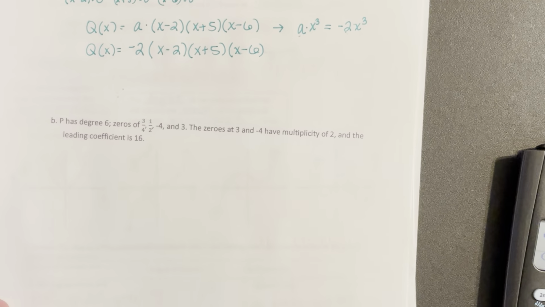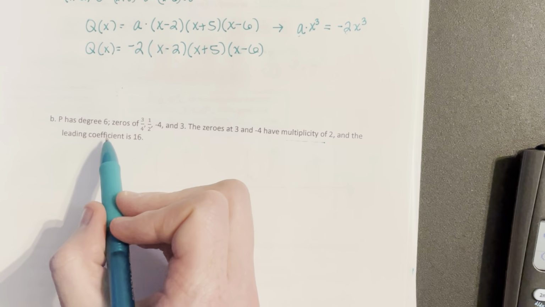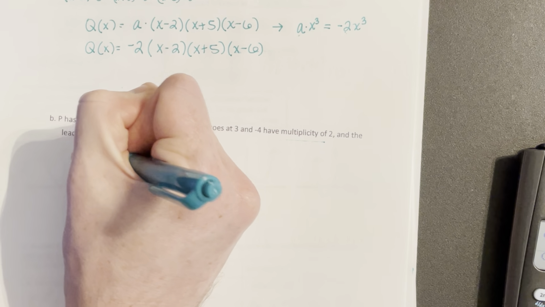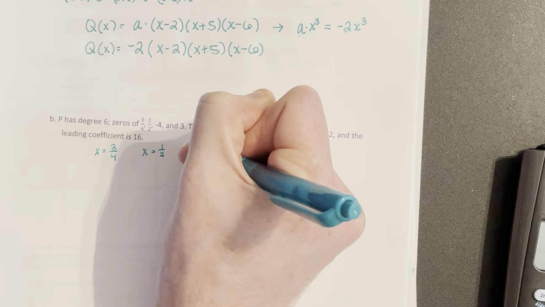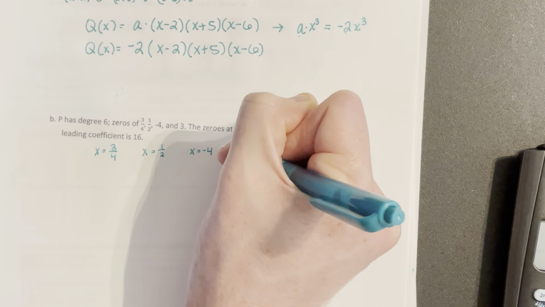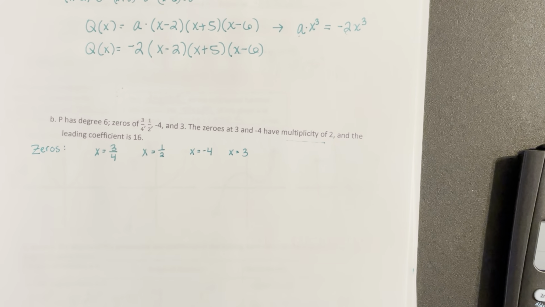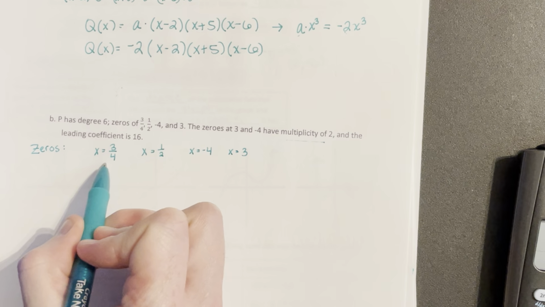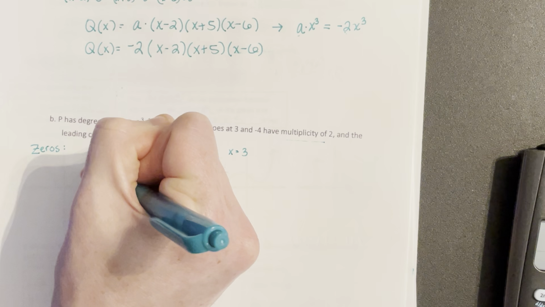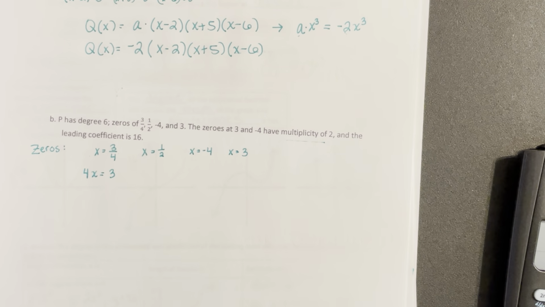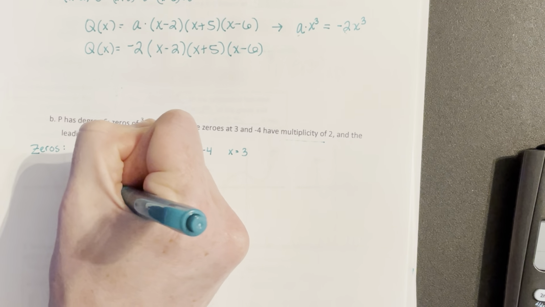B is a little bit trickier because we have fractions and we have some multiplicities. The zeros are X equals 3/4, X equals 1/2, X equals -4, and X equals 3. If we worked backwards, I would have multiplied by 4 to undo the division. So I'm going to multiply by 4, get 4x equals positive 3. And then we'll subtract 3 to the other side, so 4x minus 3 equals 0.